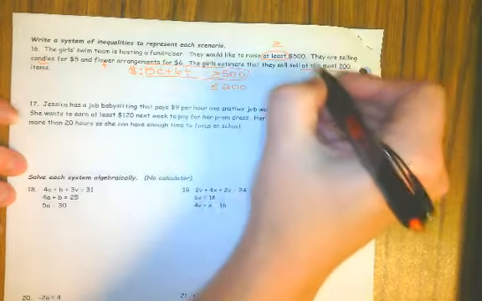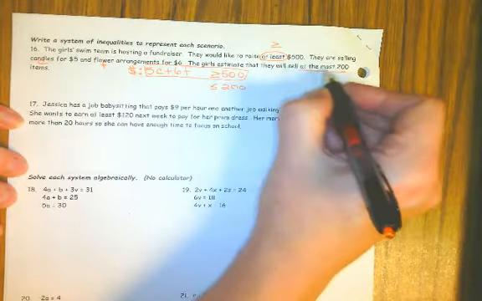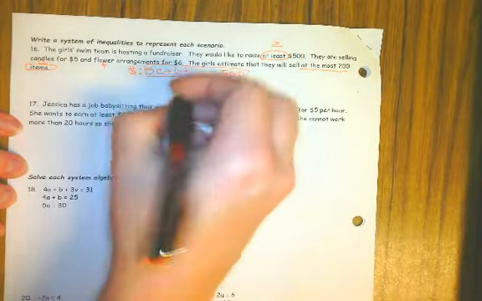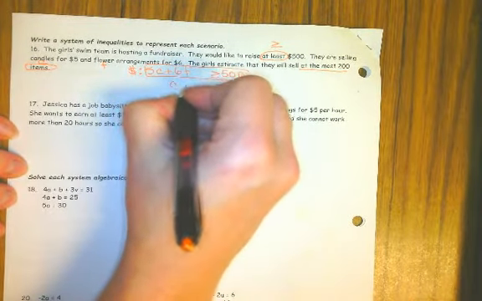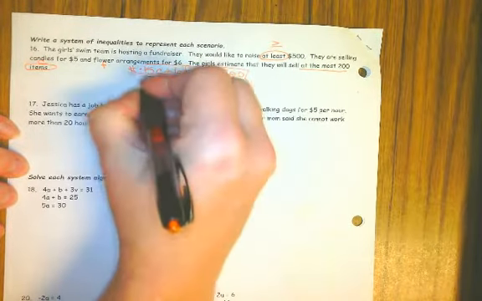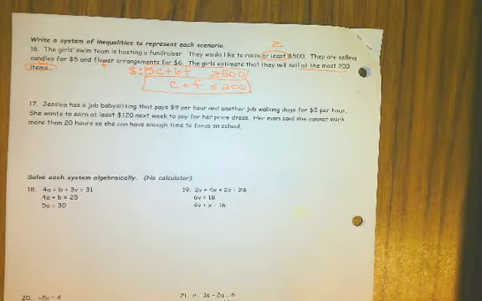Okay, now I'm going to do the second one. Now, what are they selling? This one can be a little difficult because they just say they will sell at the most 200. Well, what items are they selling? Oh, yeah, they're selling candles and they're selling flower arrangements. So that would be the two equations.